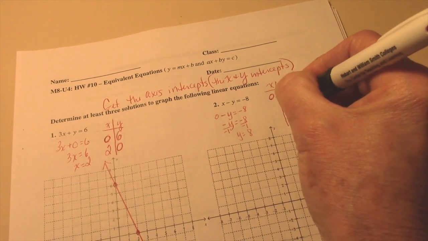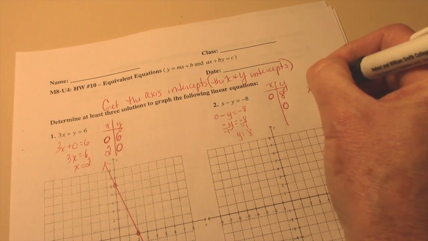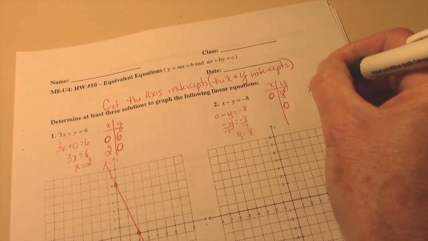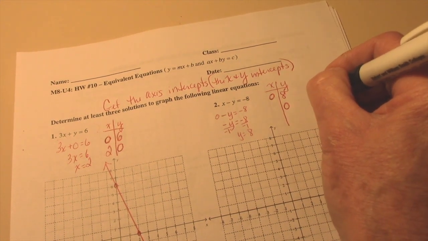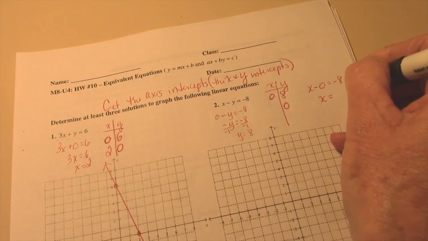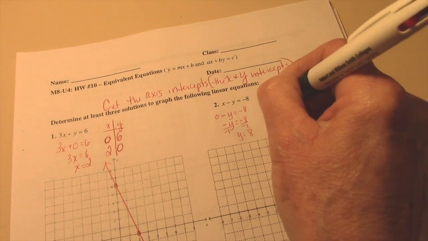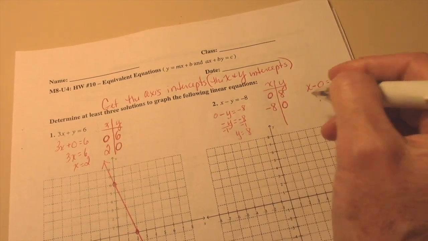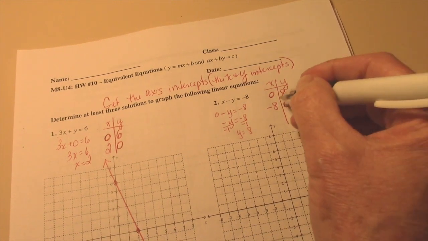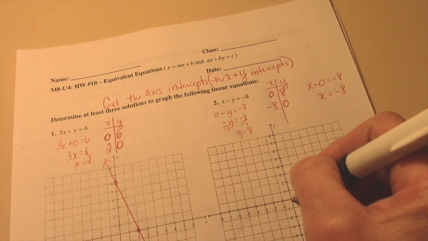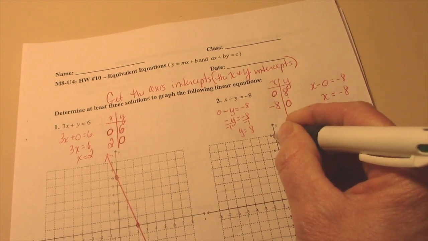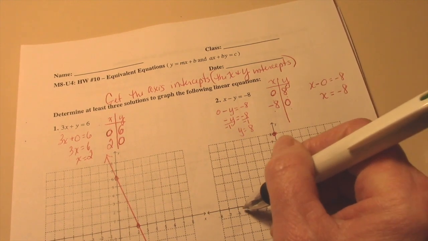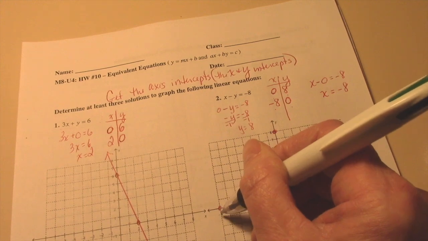Now I'm going to put a 0 on the Y part. X minus 0 equals negative 8. Well, this is gone. You can't minus 0. So then it's X equals what? Negative 8. These are called the axis intercepts. X and Y intercepts. 0, 8 means we're right in the middle and go up to 8. Negative 8, 0 means go negative 8 and don't go anywhere. Isn't that interesting?